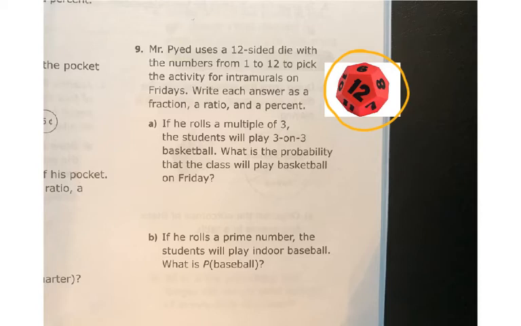Now, 12A. If he rolls a multiple of 3, the students will play 3-on-3 basketball. What is the probability that the class will play basketball on Friday? Now, really, the probability is not whether they're going to play 3-on-3 basketball. It's actually if he rolls a multiple of 3. So, what are the multiples of 3?